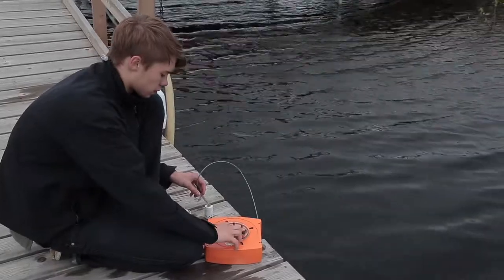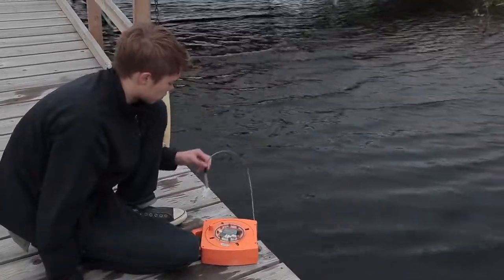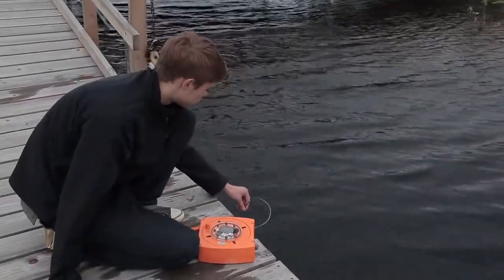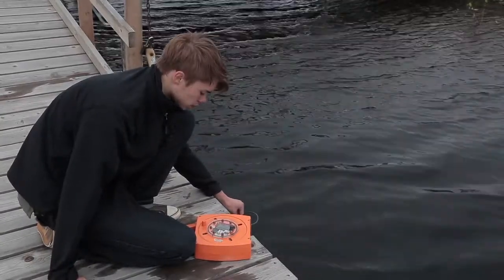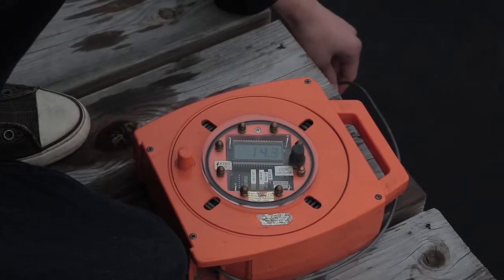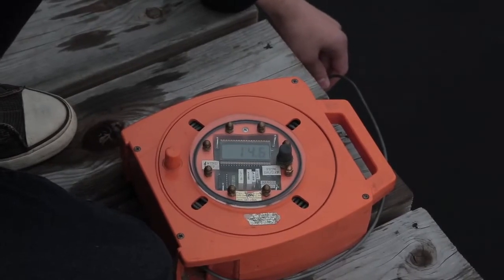Begin by turning the thermometer on. Place the temperature sensor in the water and see that the sensor readout indicates the device is acclimatizing to the water temperature. Note and record this near-surface temperature.